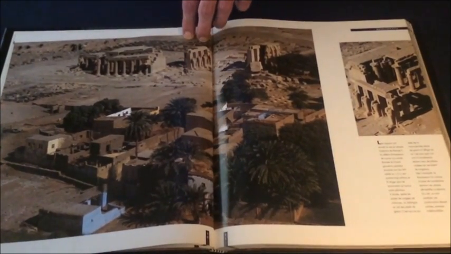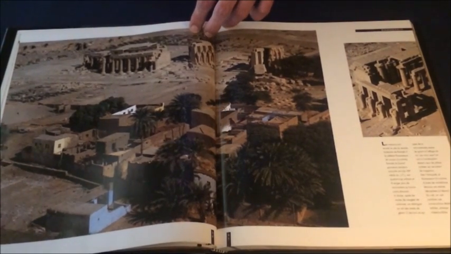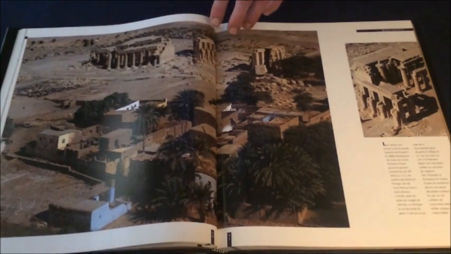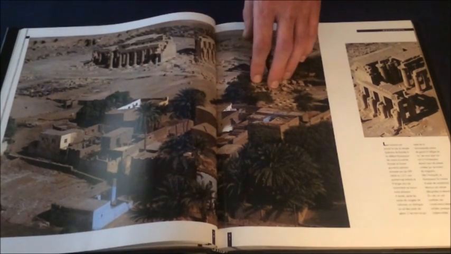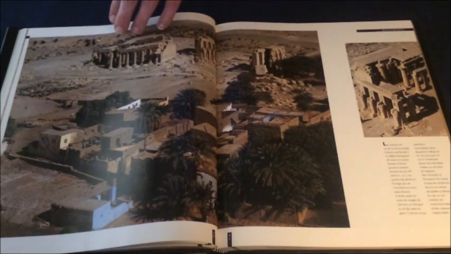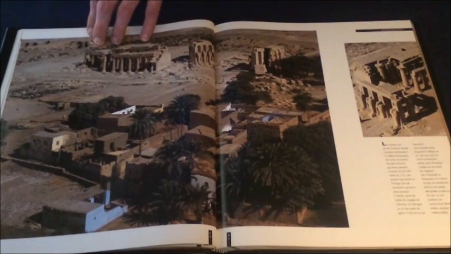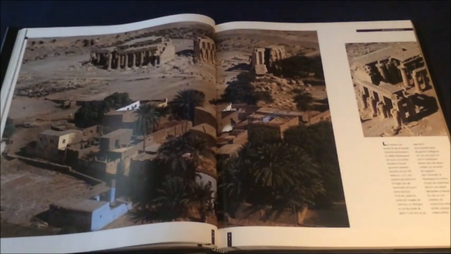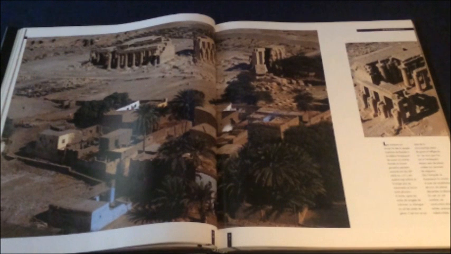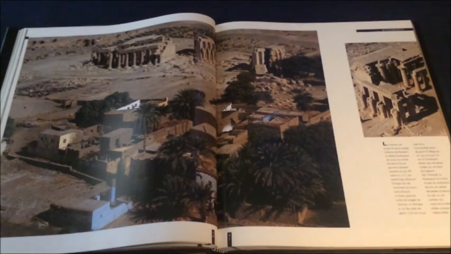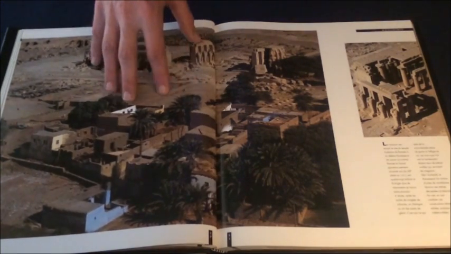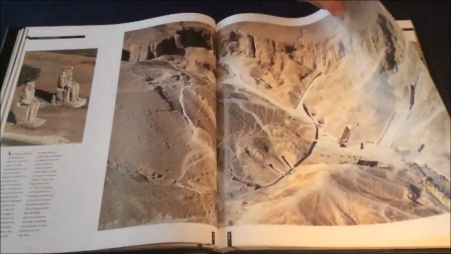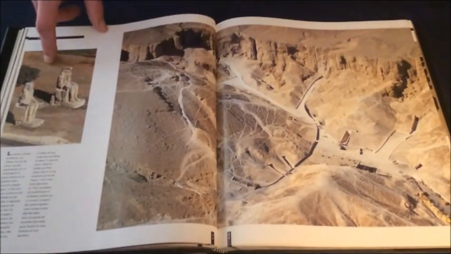Now we have a view of this temple called the Ramesseum, still on the west bank in Luxor, which was the funerary temple of Pharaoh Ramses II. Very few remains of this magnificent temple. It was destroyed by floods. But there are still these two statues we saw on the page before. I'm going to show them again. Here they are.